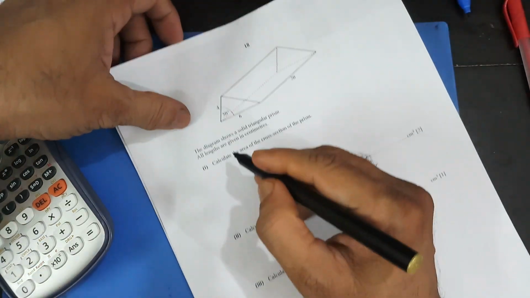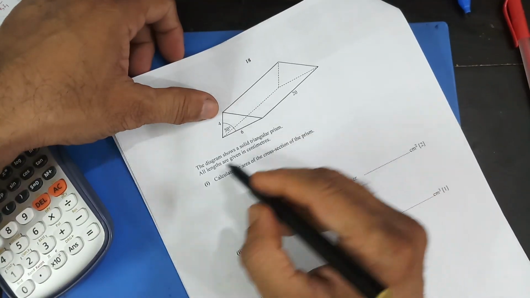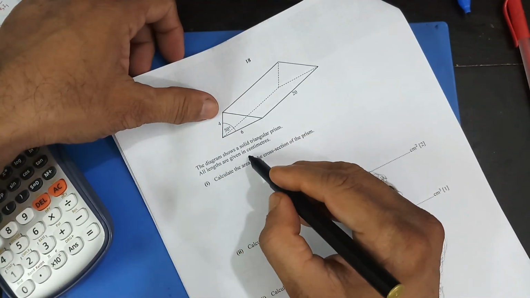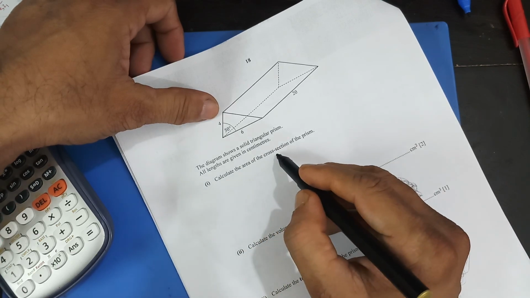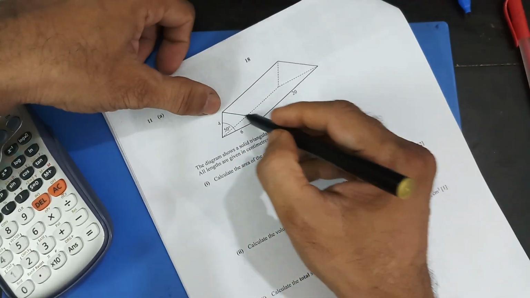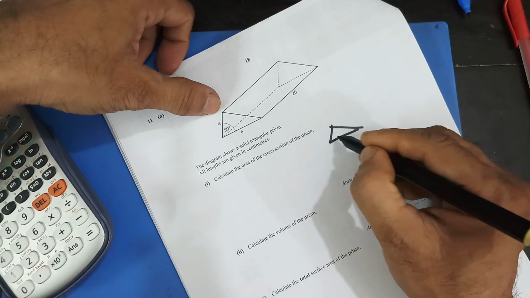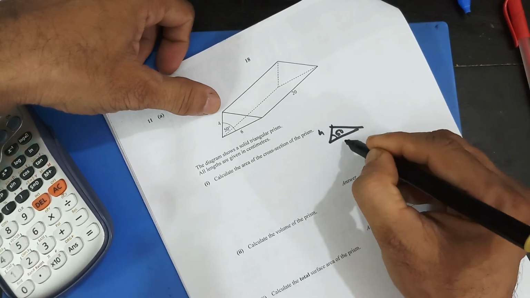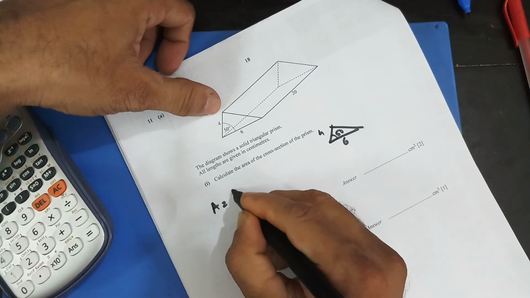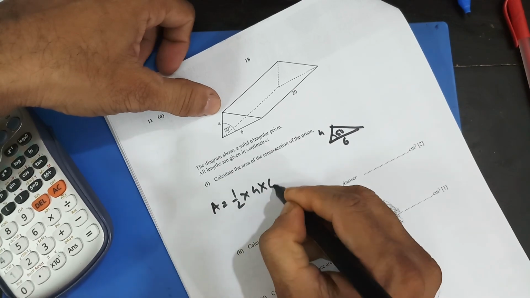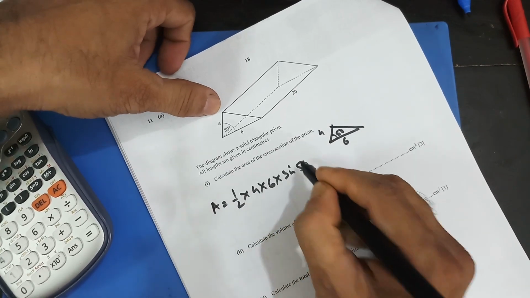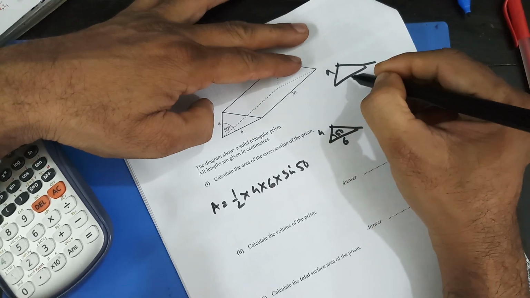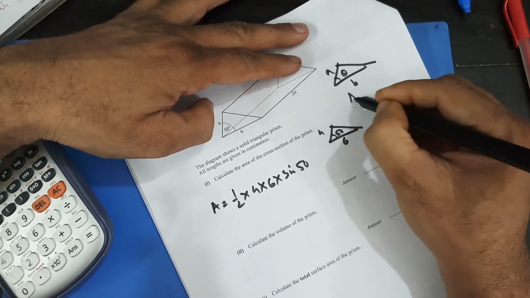Question number 11. The diagram shows a solid triangular prism. The lengths are given in centimeters. Calculate the area of the cross section. The area of the cross section is the area of this triangle. This is 50 degrees, this is 4, this is 6. So area is half times 4 times 6 times sine 50 degrees.